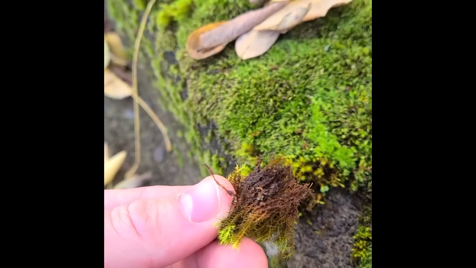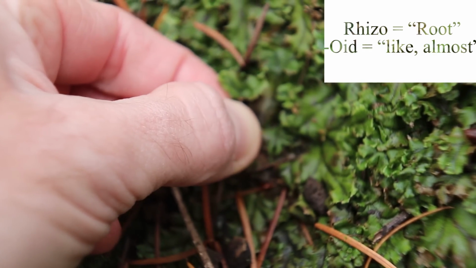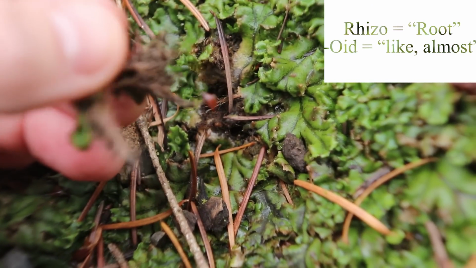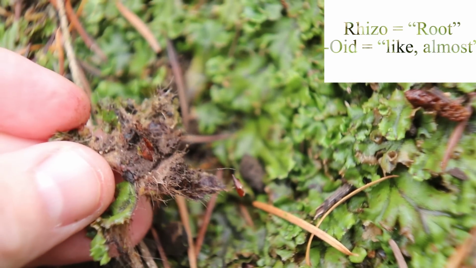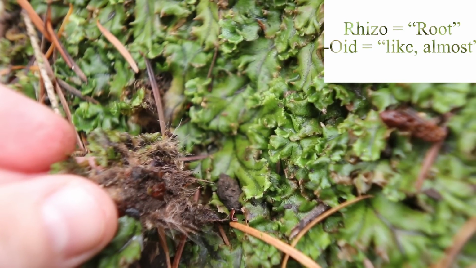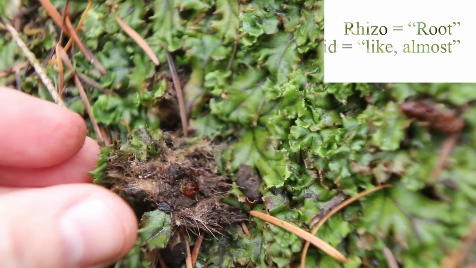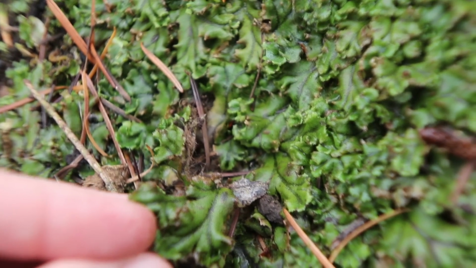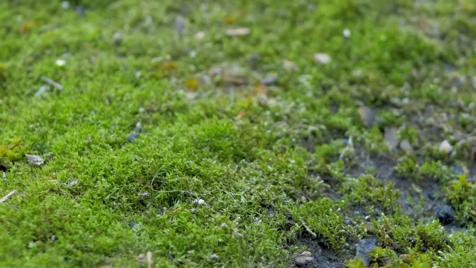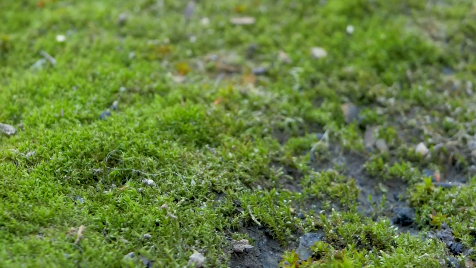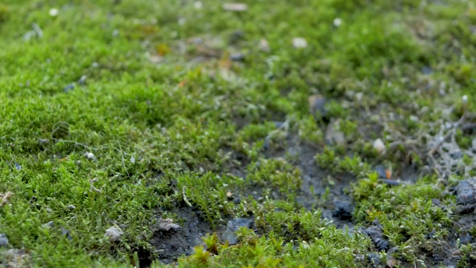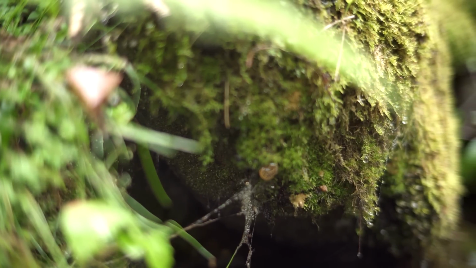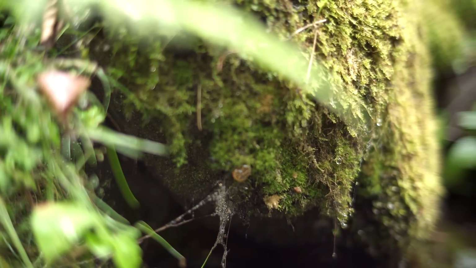We call these rhizoids, rhizo for root and oid for like. If it's humanoid, it's kind of like a human. If it's android, it's something that's kind of like a man. A rhizoid is something that's kind of like a root. It's not quite roots. It's not specialized like roots. They're not particularly good at absorbing water and nutrients and that kind of stuff. But mostly what they do is they anchor the bryophyte to whatever medium that it's growing on.